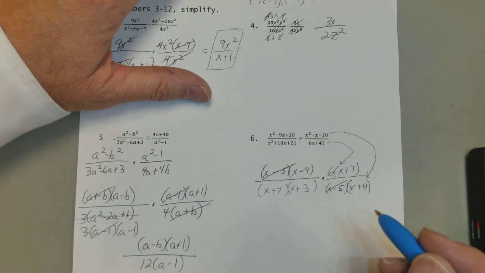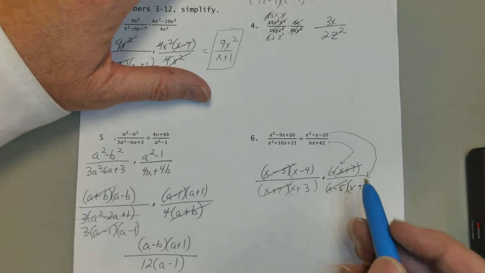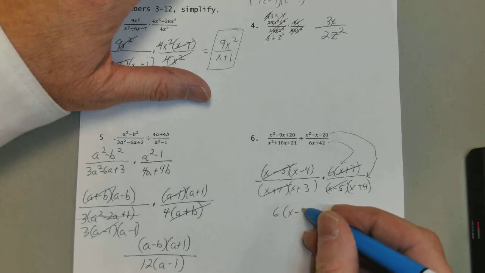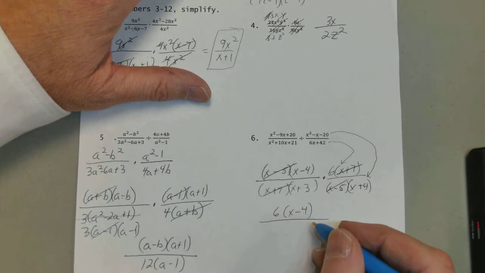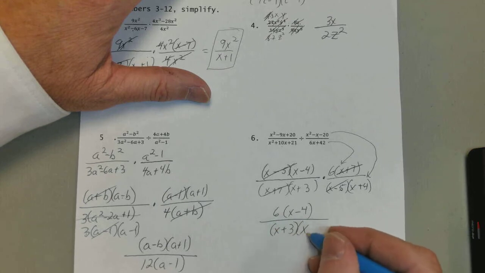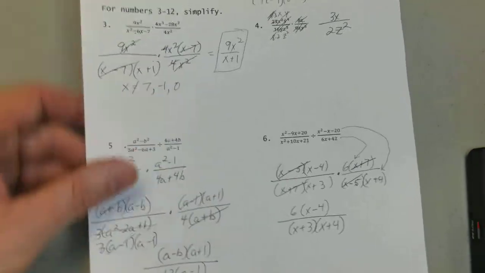Goes away there. Goes away there. That's the only number. 6 times x minus 4 over x plus 3 times x plus 4. All right. There is 6 all done.